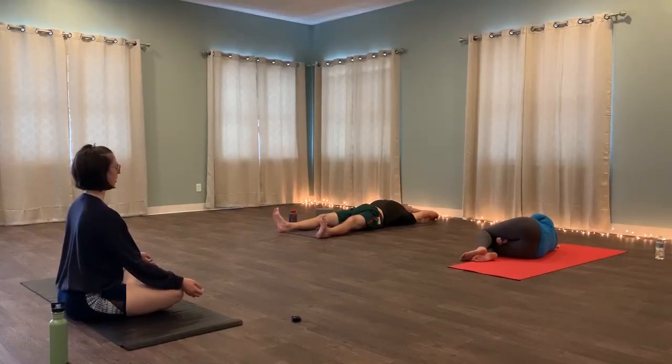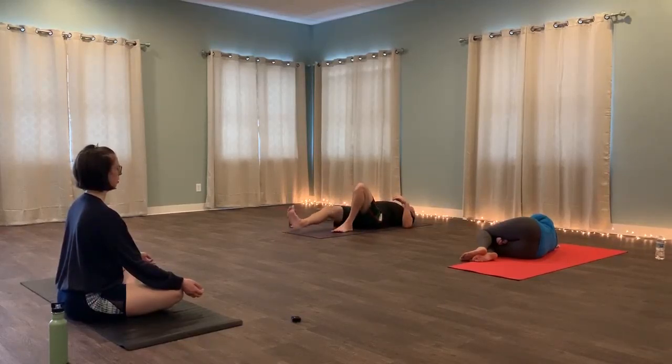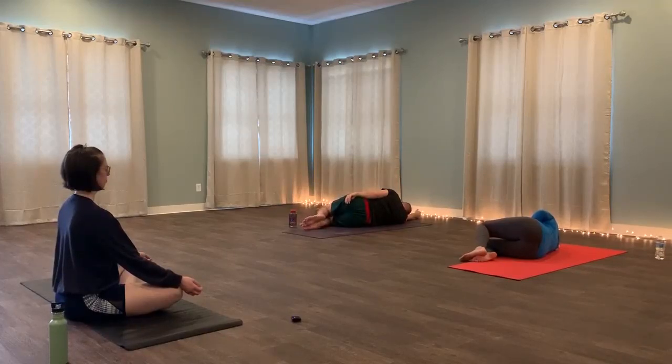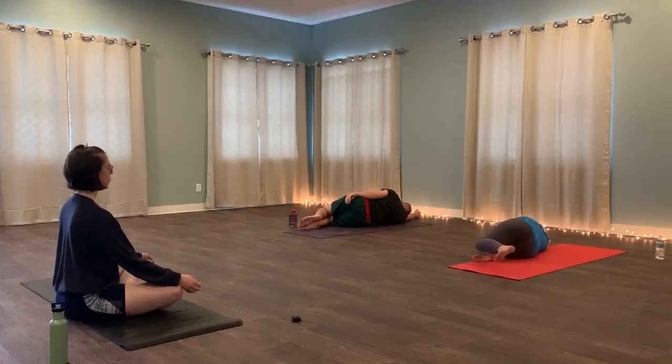Eventually finding your way onto your right side, head nestled into the upper part of your right arm. Giving yourself time to stay still. In your own time, find your way up to a seat facing the top of your mat, eyes remaining closed.